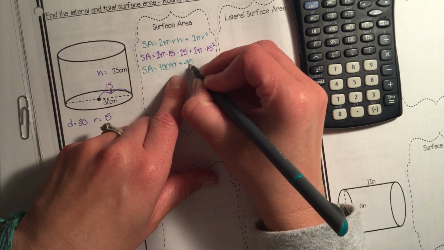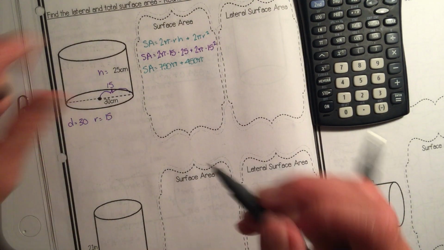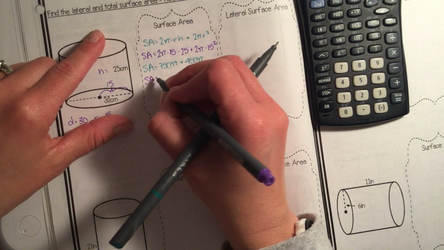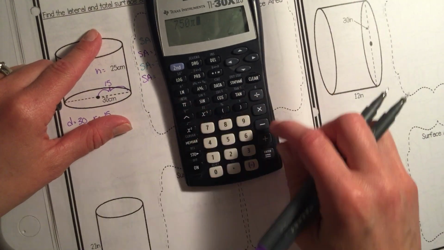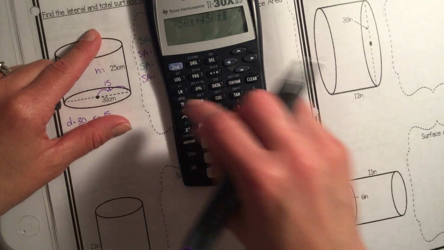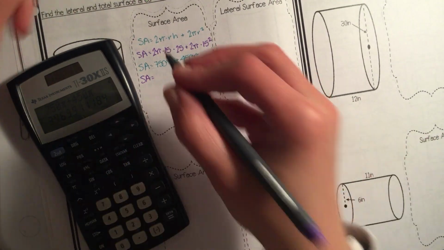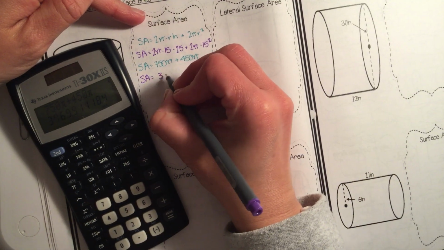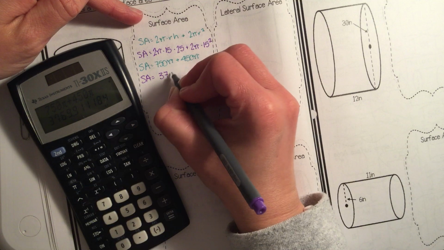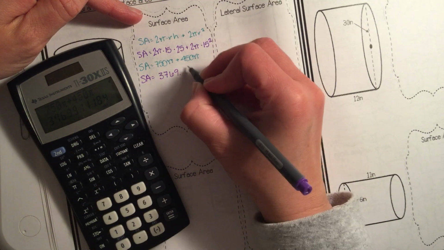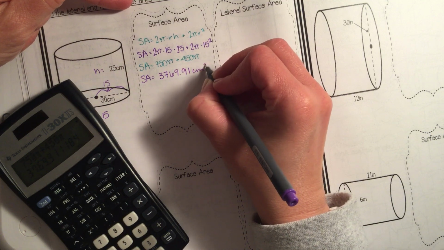So 450 pi. And then I put that in my calculator. So 750 pi plus 450 pi gives you 3,769.91 centimeters squared.